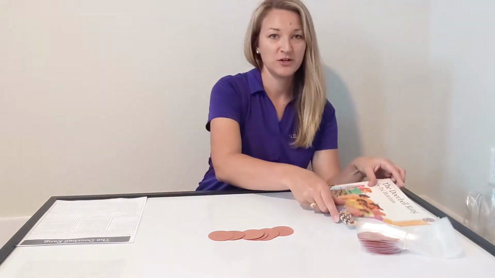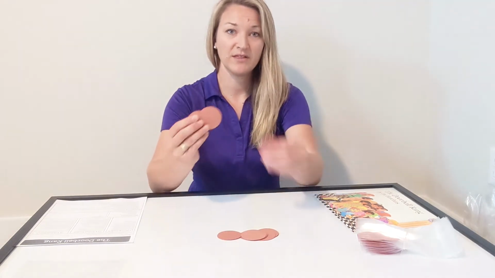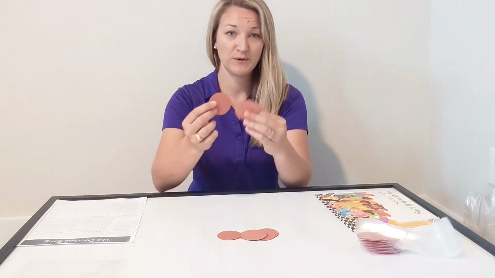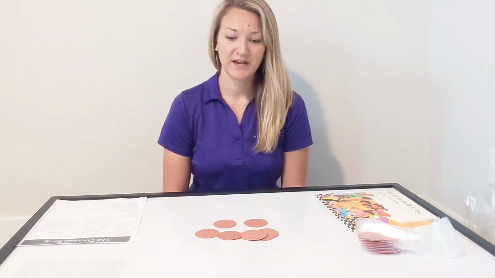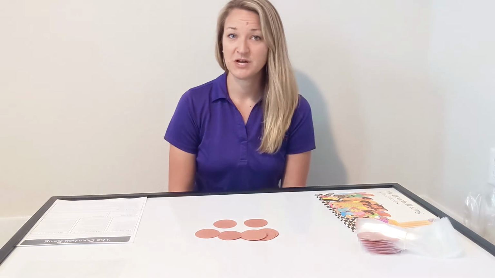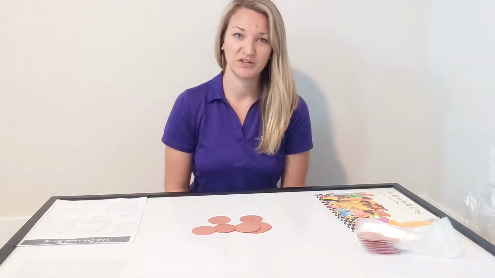Now in the story there are 12 cookies, which is what your students will be modeling with. They'll have 12 brown paper circles to represent their cookies. So for kindergarten and first grade, they're simply going to practice fair sharing based on the number of cookies and the number of children sharing the cookies.